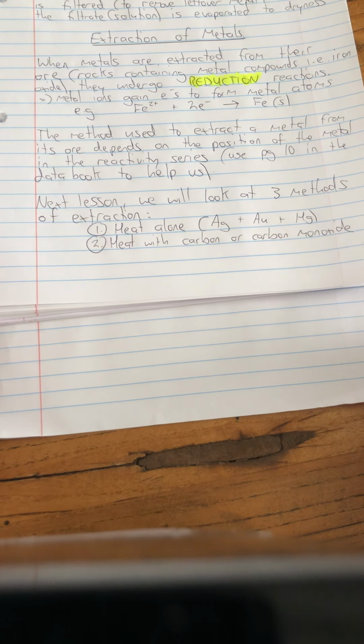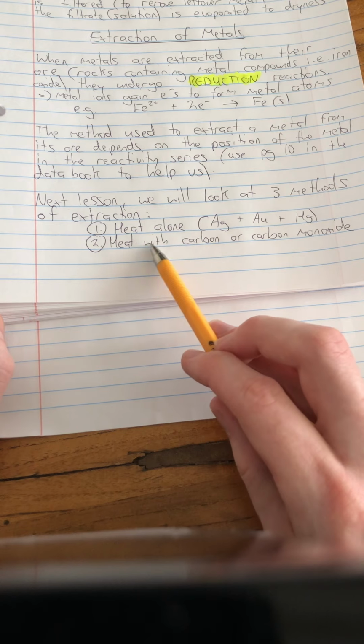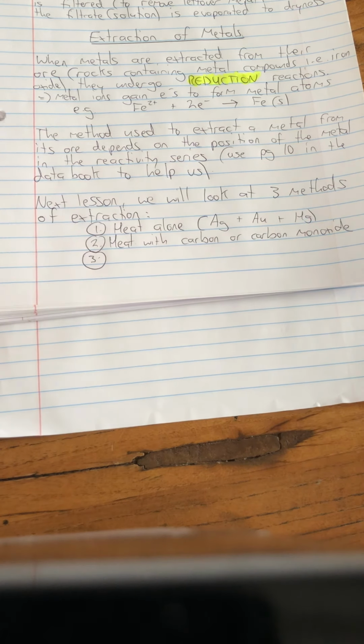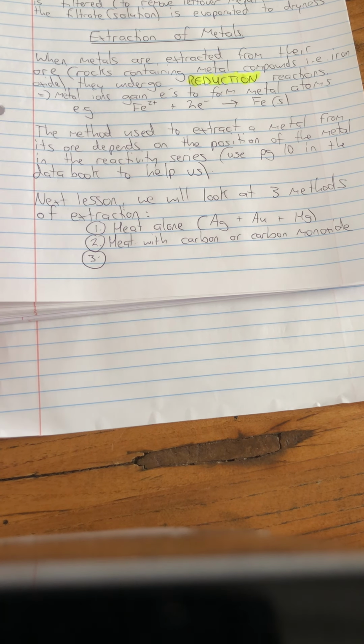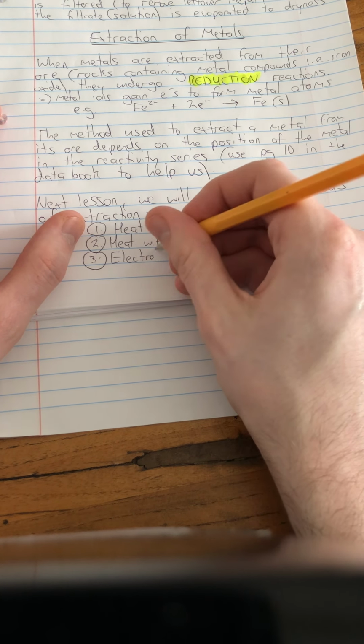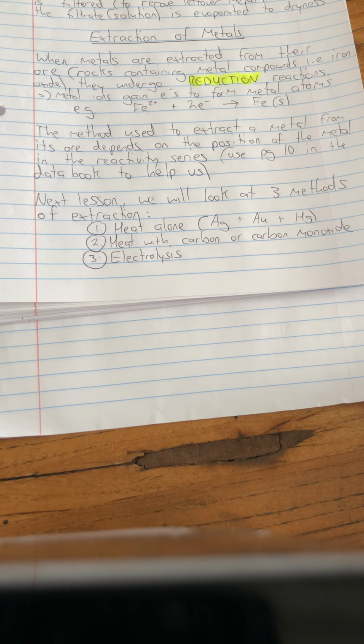Okay, so if we've got a metal and heat doesn't work, we need to heat with carbon or carbon monoxide. Now, if that doesn't work, we need to up it even more, and what we would do is a term that you are familiar with. We would need to use electrolysis.